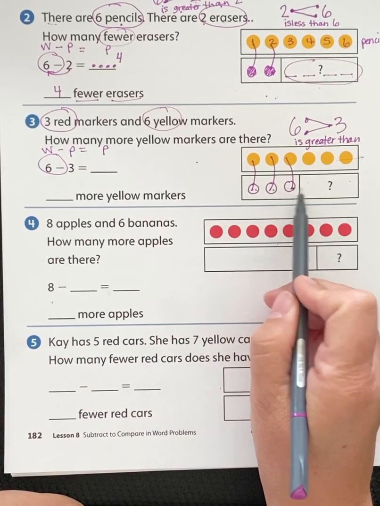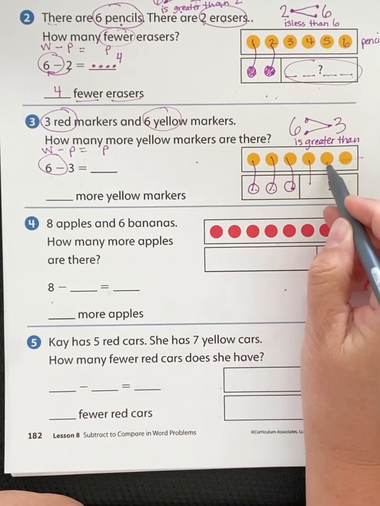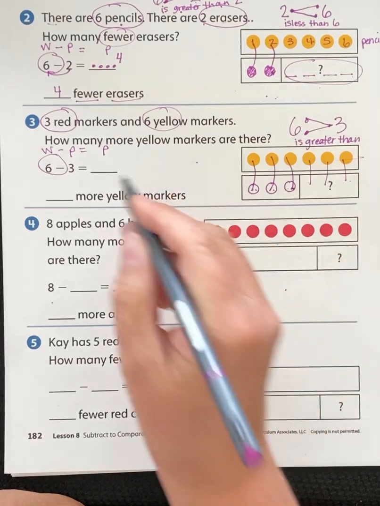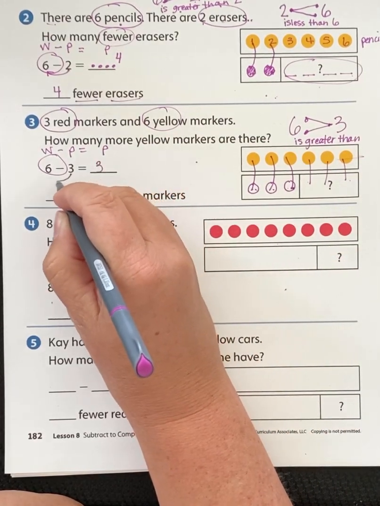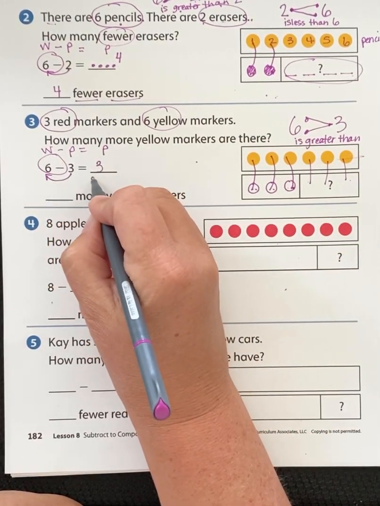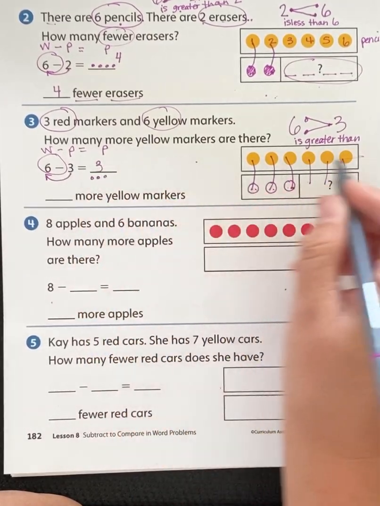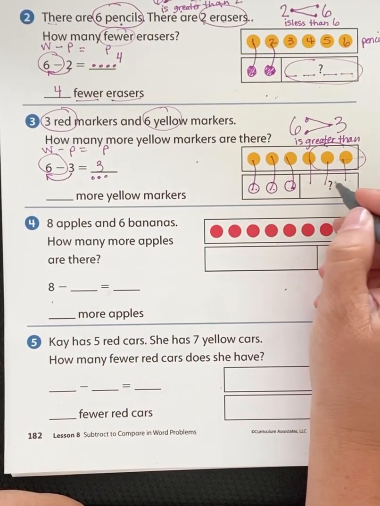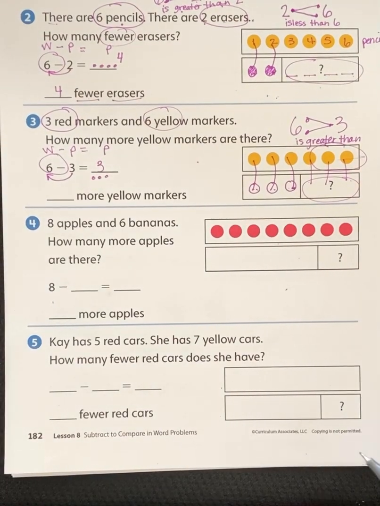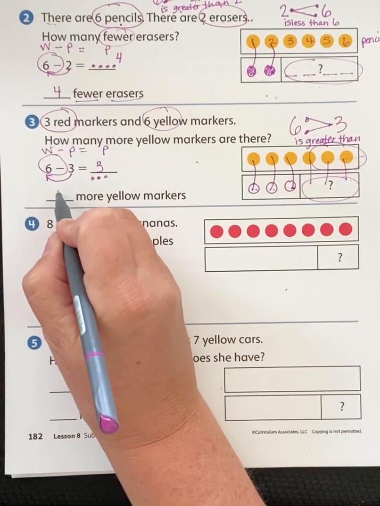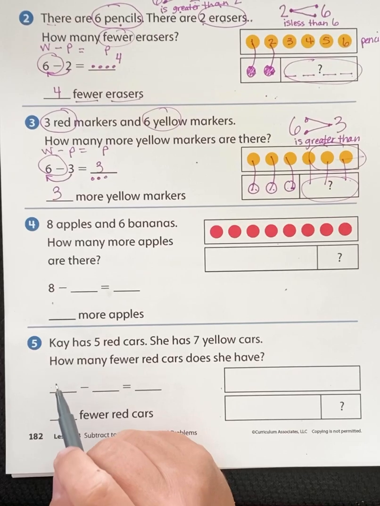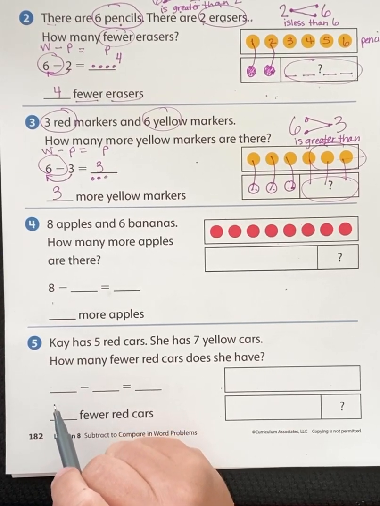1, 2, 3. And how many are missing? 1, 2, 3. Part up to the whole. 3, 4, 5, 6. There's 3 more yellow, 3 less red. 3 more markers.